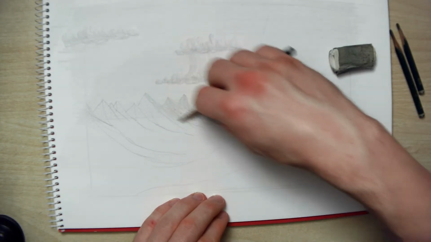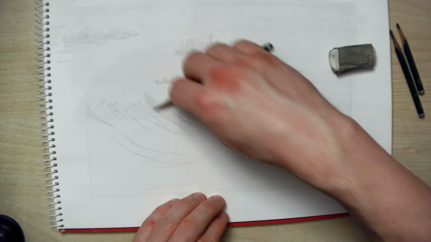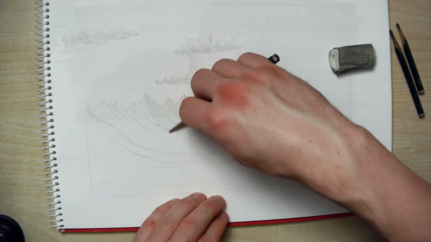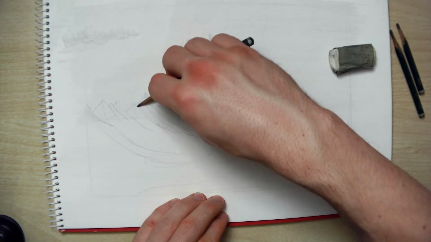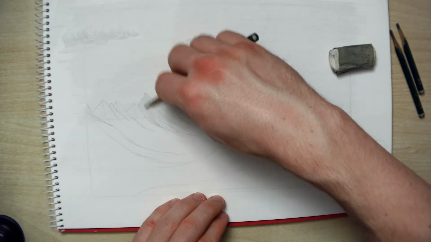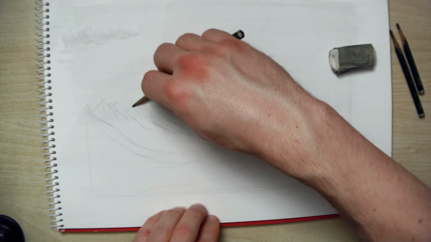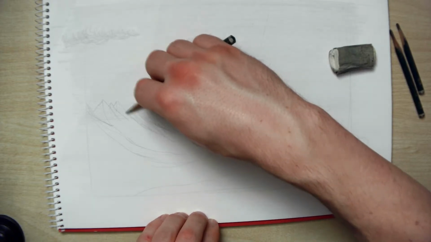Make it fade out down here. Fade out towards the valley. I want there to be some misty areas down there.